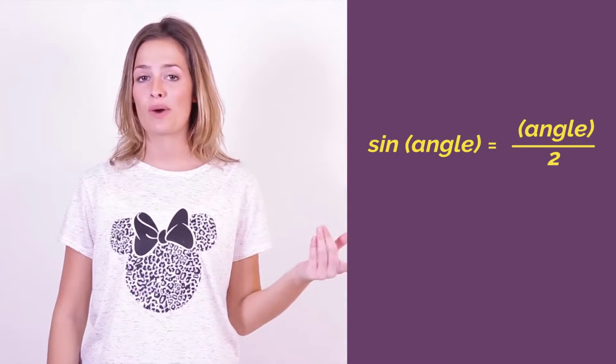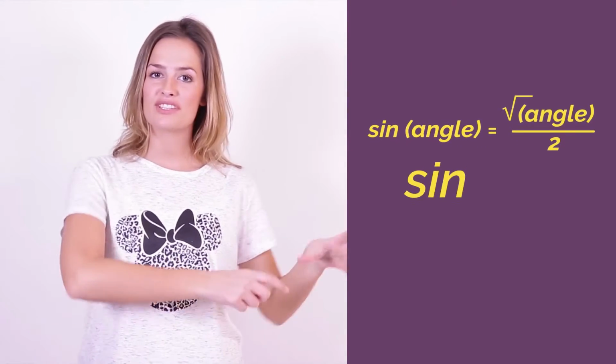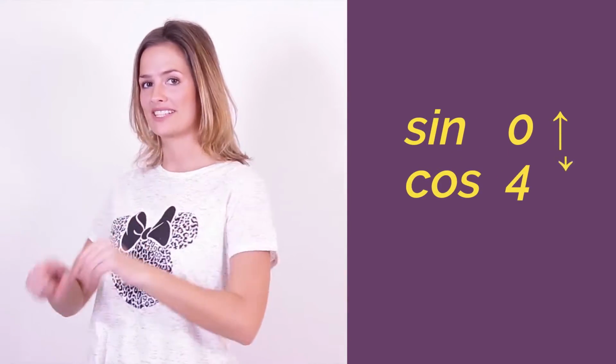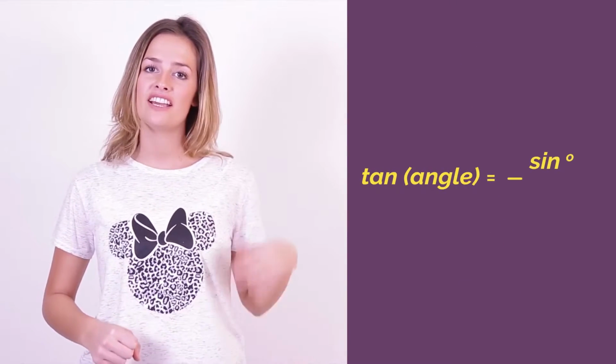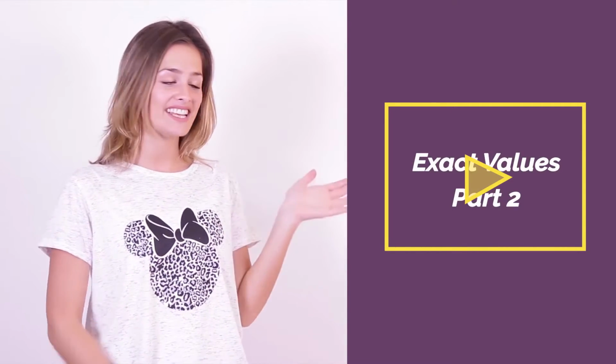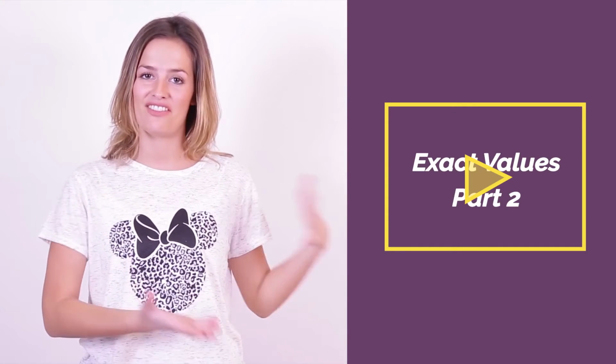You just need to remember to divide by 2 and square root on top. For sine, we start from 0 and work up. And for cos, we start from 4 and work down. Remember that the angles are 0, 30, 45, 60 and 90, and that for tan, we just have to divide the sine by the cos. Not hard. If that table doesn't work for you and you think you'll forget it, watch part 2 where I'll show you how to use your hand and just count fingers to work out those same values.